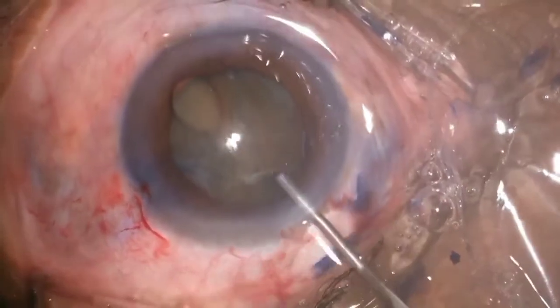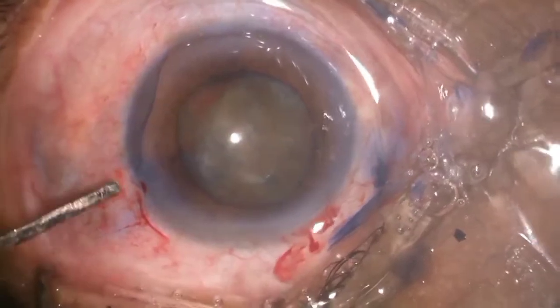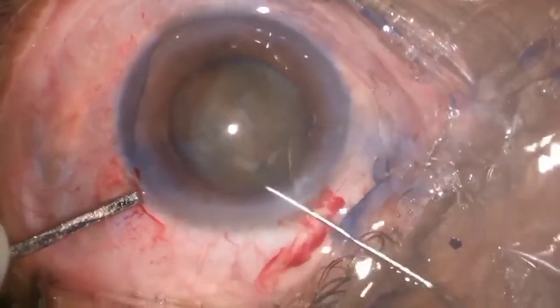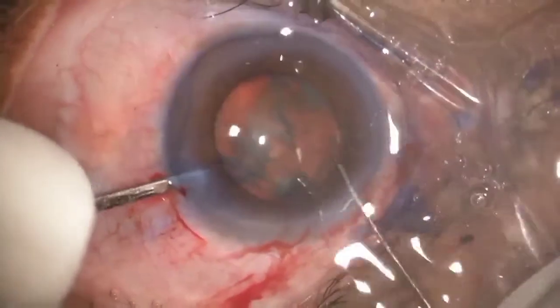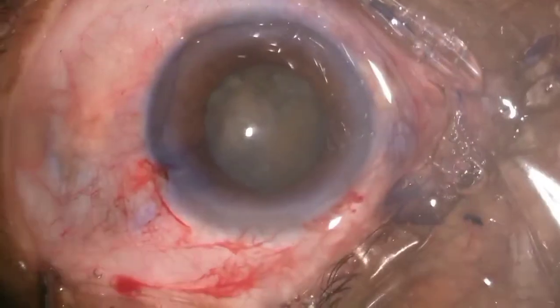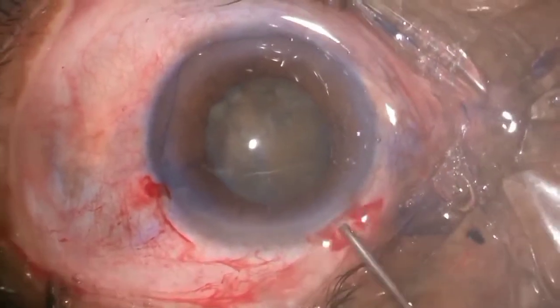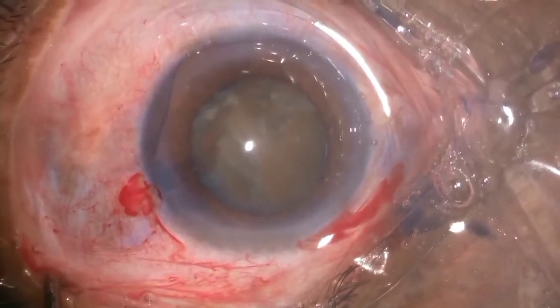After again forming the anterior chamber with viscoelastic substance, I decided to rotate the nucleus with the dialer, and it was rotating fine. That surely signifies that the hydrodissection was good. And now it came to the phacoemulsification.